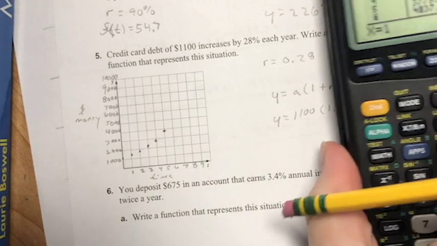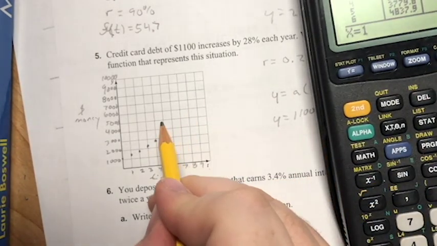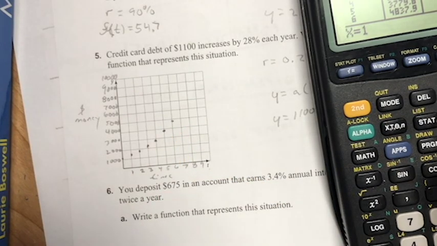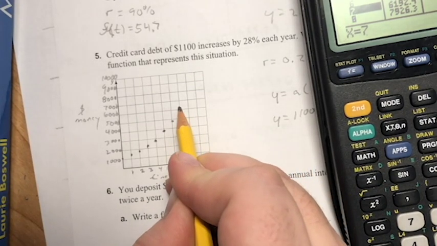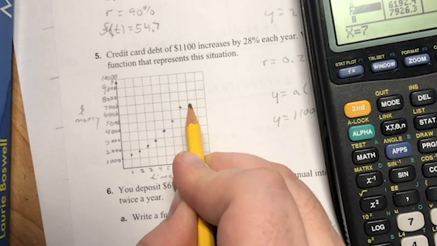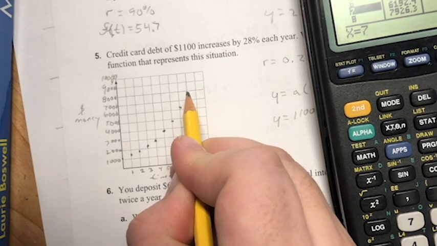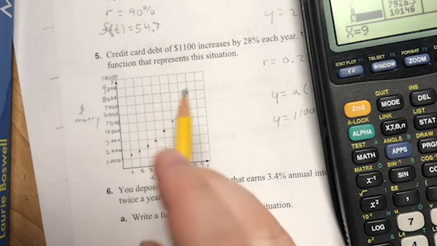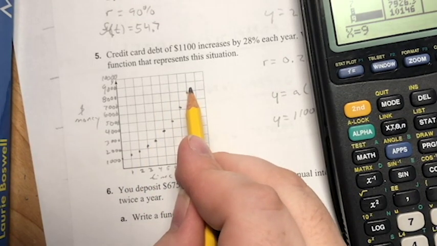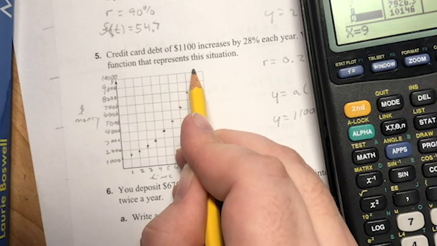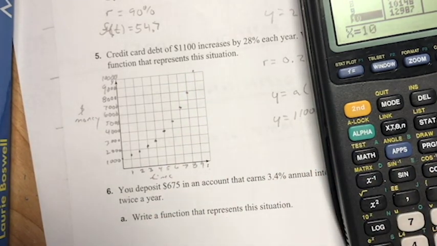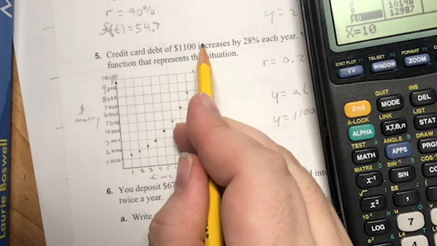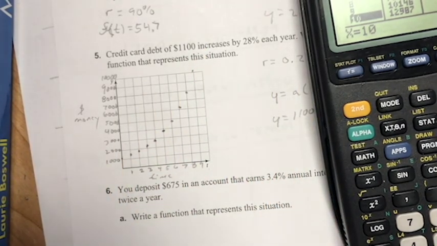6 years would be 4,800, so right about here. 7 years would give me 6,100, so we're actually doing a huge jump on that one. 8 years would be a little under 8,000. And then 9 years would be a little above 10,000. All of a sudden it has a huge jump. So right about here. And if we were to do a 10th year, we're looking at way up here somewhere off of our graph. So this is the best that we can do.